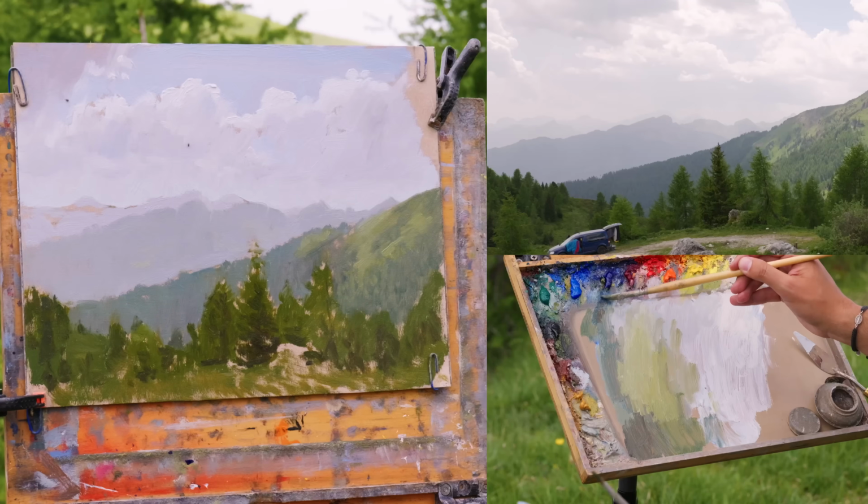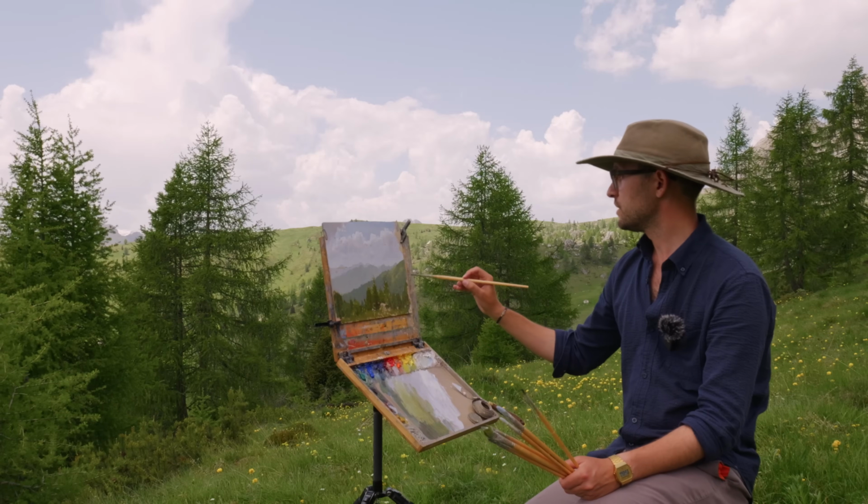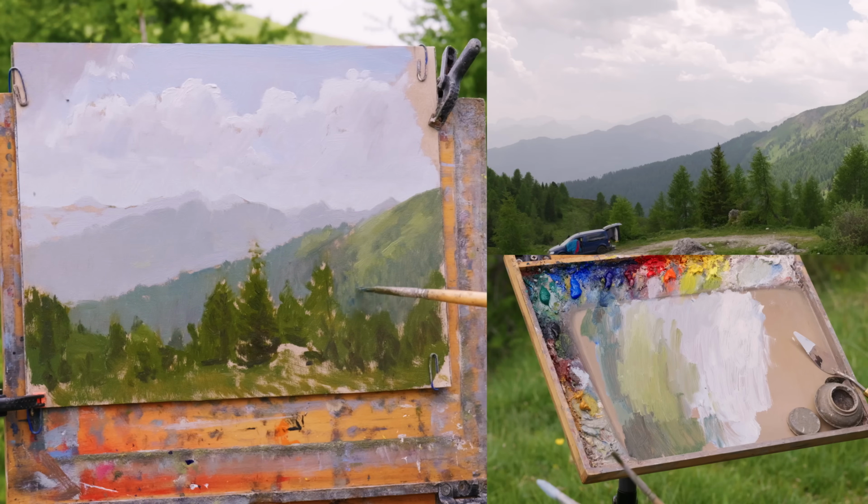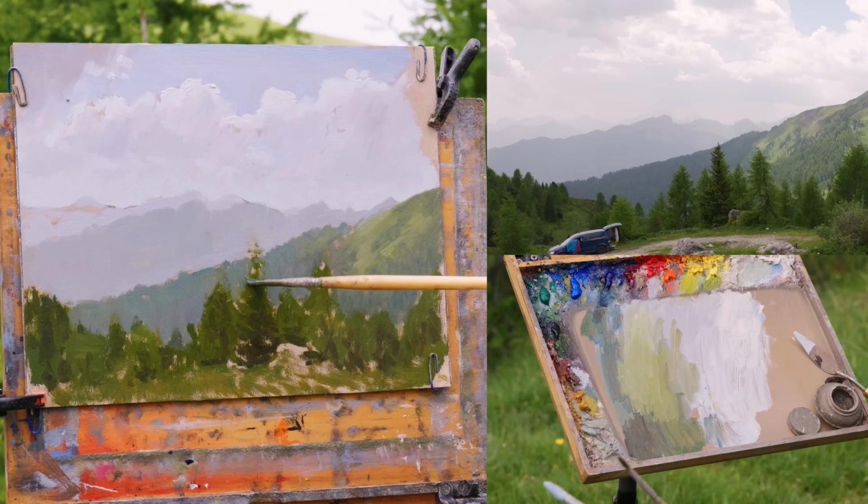But then we'll reach for some pure blue, some pure ultramarine. Whoop, we can see that pure ultramarine is way too dark. And then the rest here appears to be pretty flat.